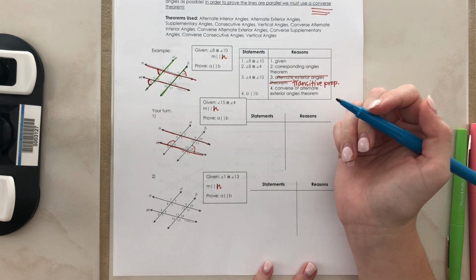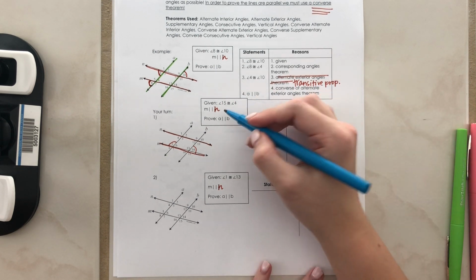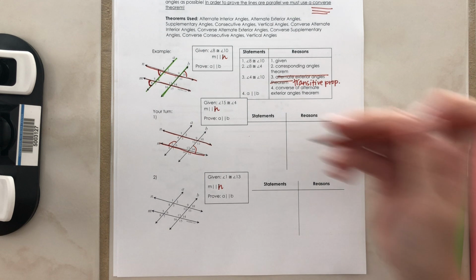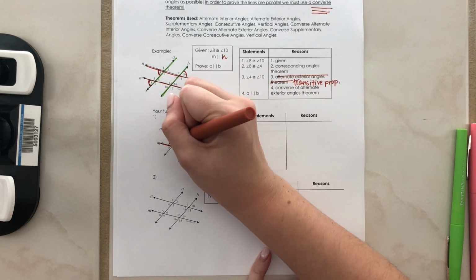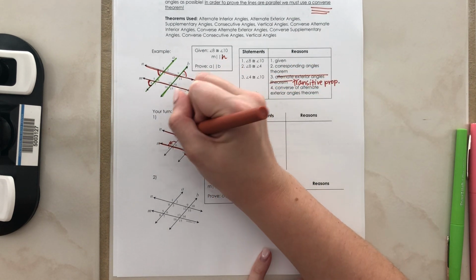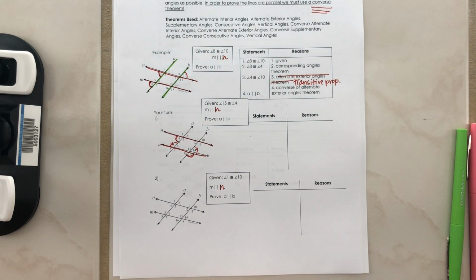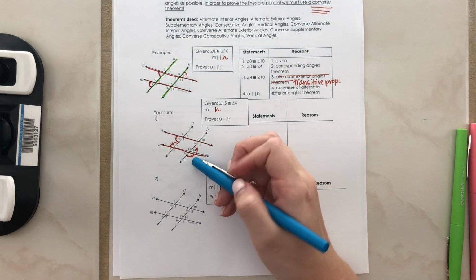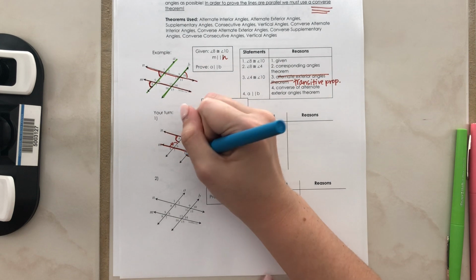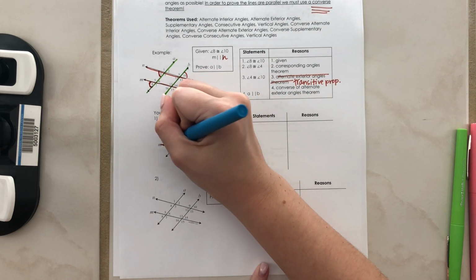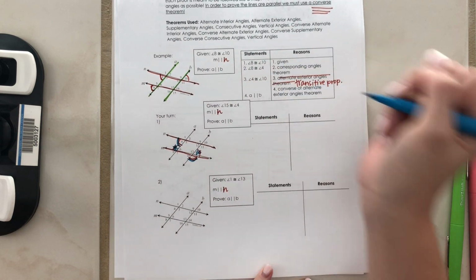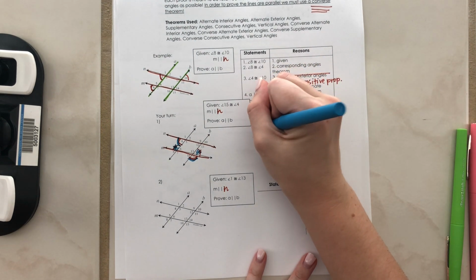So we can say, oh wait, I said 15, I read that wrong. Angle 15 and angle 4. There we go. Okay, so angle 15 and angle 4 are congruent. Ignore those. Okay, so let's start with our givens and our proof.